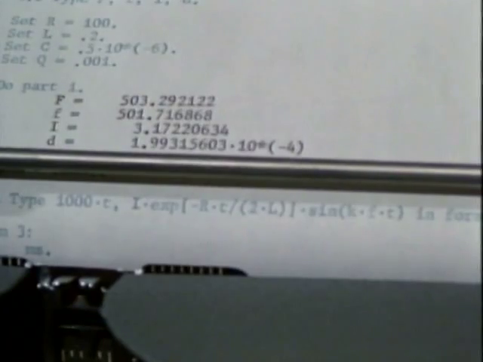The form may include any additional information we wish to print out with our answers.